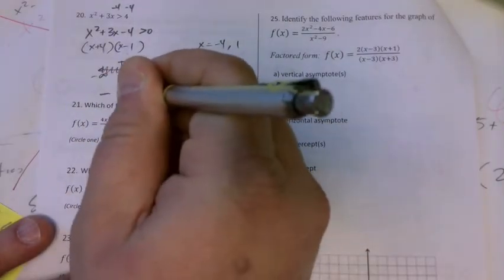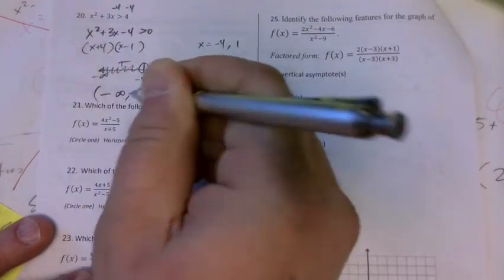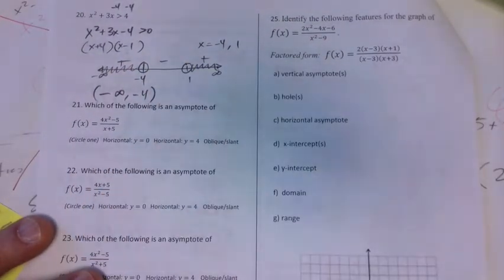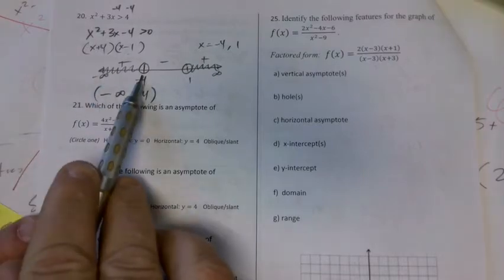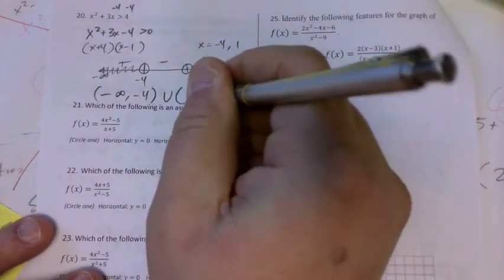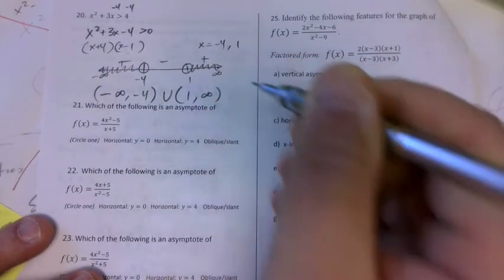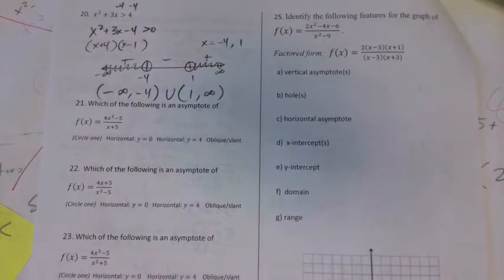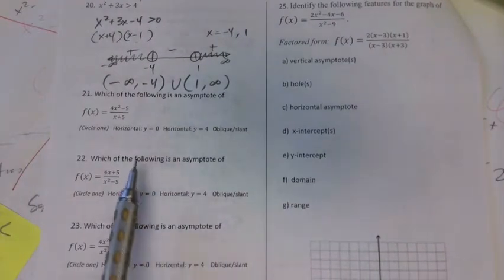So my interval, my answer is -infinity to -4 with a parenthesis, right? -infinity to -4, union 1 to infinity. Right there. Cool.